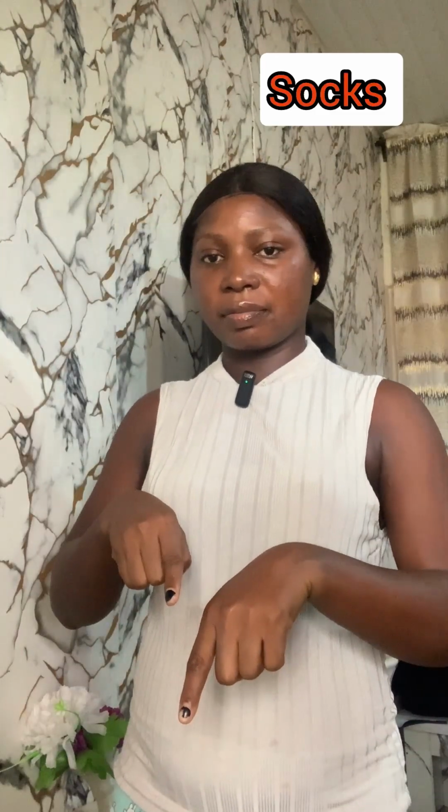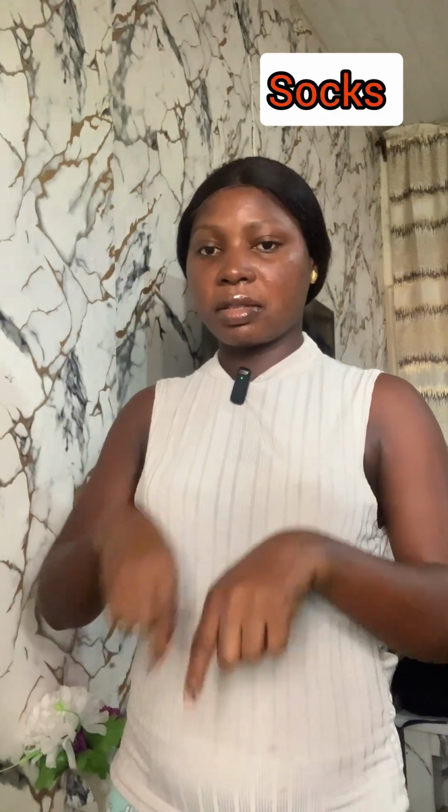Shirt. Socks. Pant. Now you pull this like you're putting on your trousers, your pant. So you do this and then you pull it up to your waistline. Pant. Shoes.